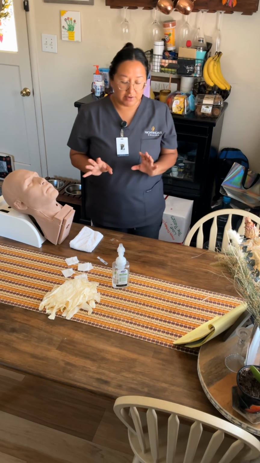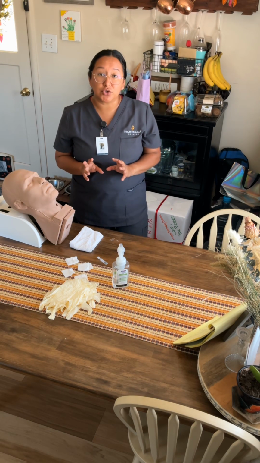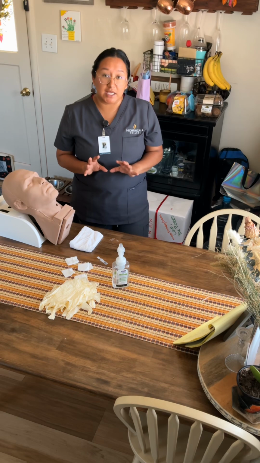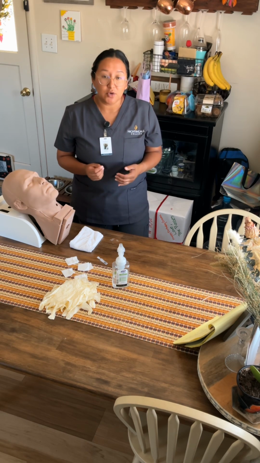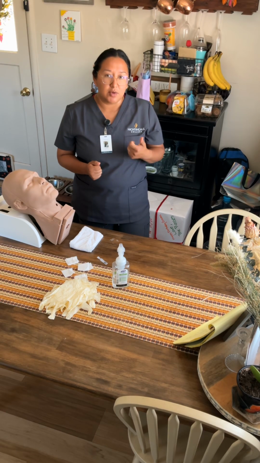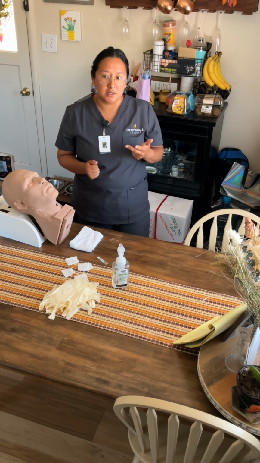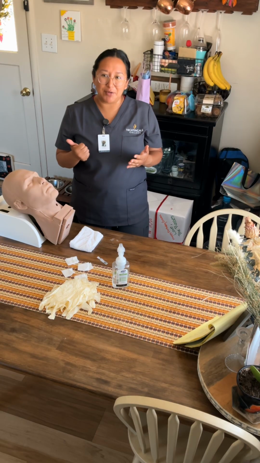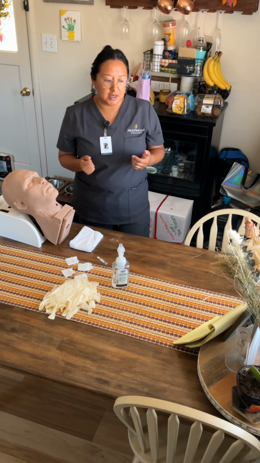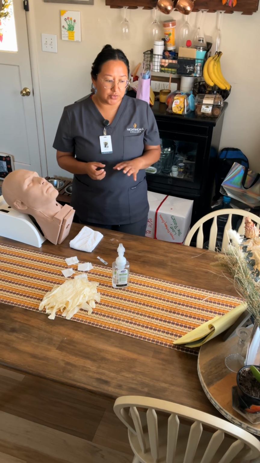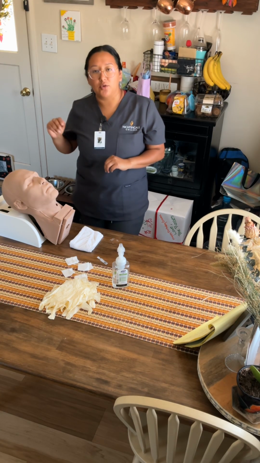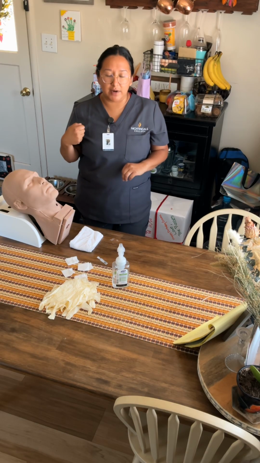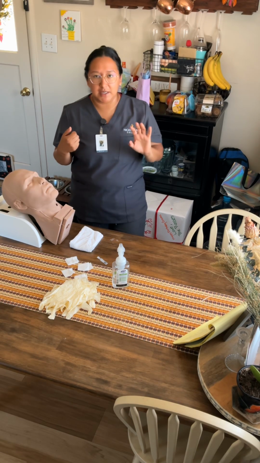I will go ahead and verify the doctor's order and make sure that I'm checking the correct medication. Also, I'll verify the 6 rights, which are the correct medication, patient, drug, dose, time, route, and documentation. Also make sure when I enter, I'll close the door for patient privacy, or the curtain, depending where you are.